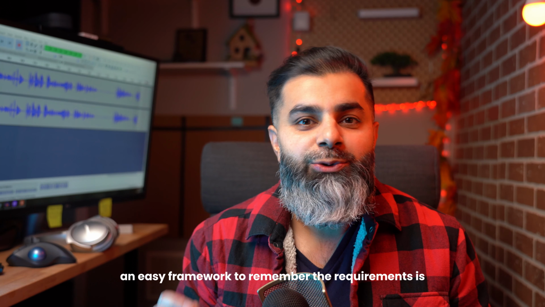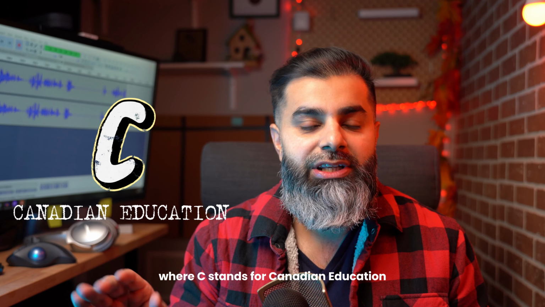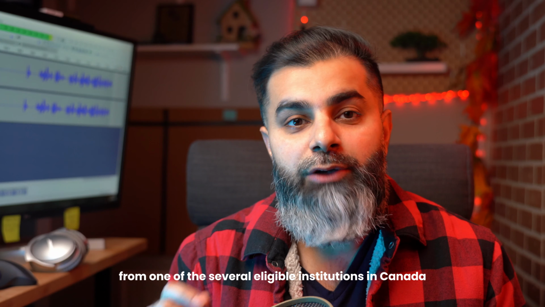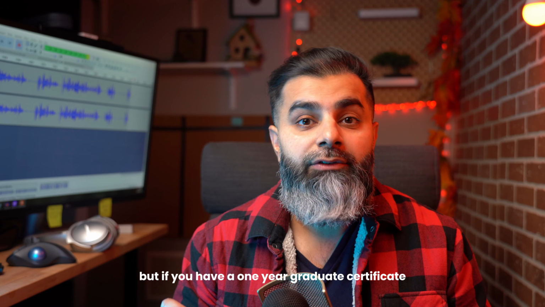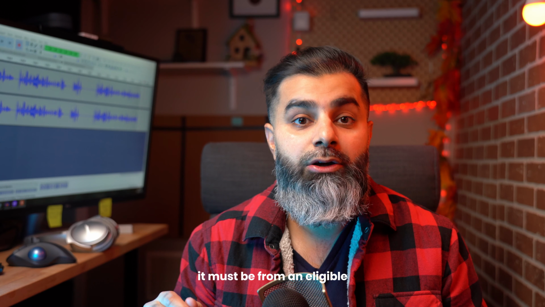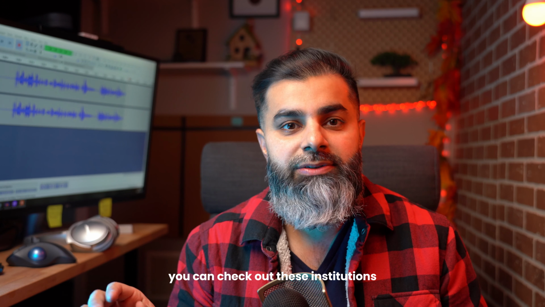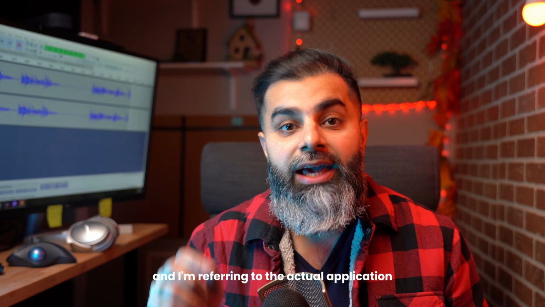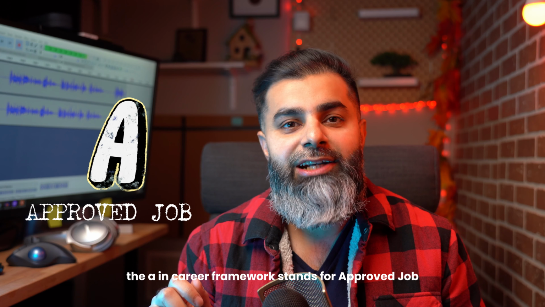An easy framework to remember the requirements is CAREERS, where C stands for Canadian education. You must have a 2-year undergrad or 1-year graduate degree or diploma from one of the several eligible institutions in Canada. These can be outside of Ontario, but if you have a 1-year graduate certificate from a college or university, it must be from an eligible Ontario institution only. I'll leave a link in the description so you can check out these institutions. Also, you must submit your OINP application within 2 years of graduation, and I'm referring to the actual application, not the expression of interest. The A in the CAREERS framework stands for approved job.